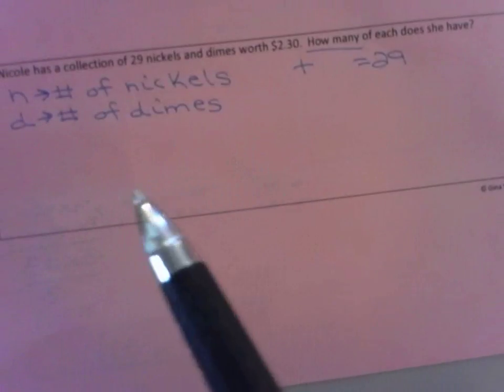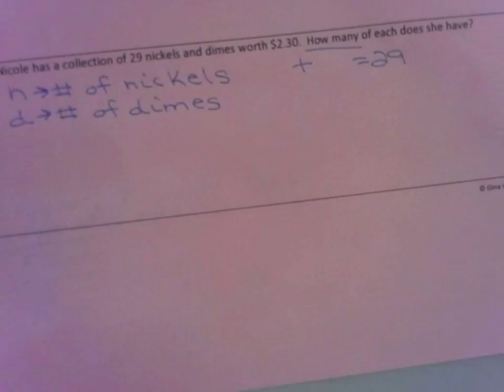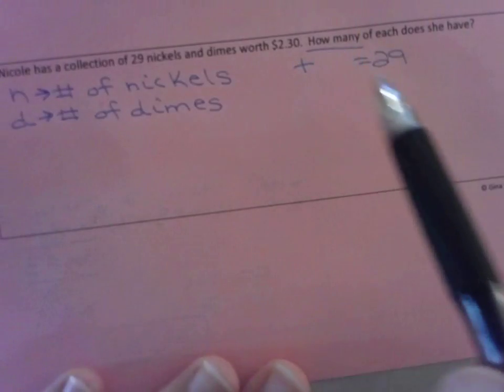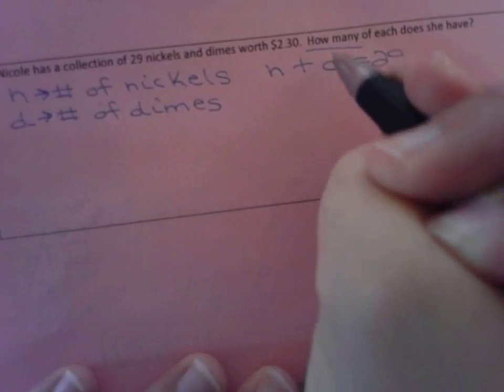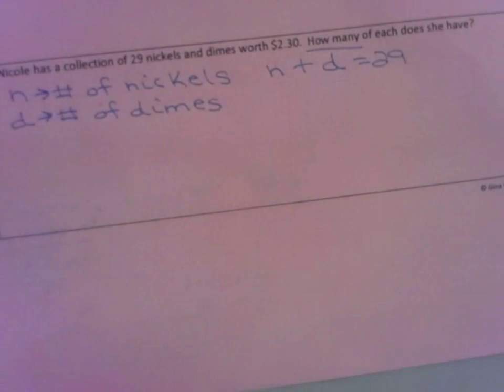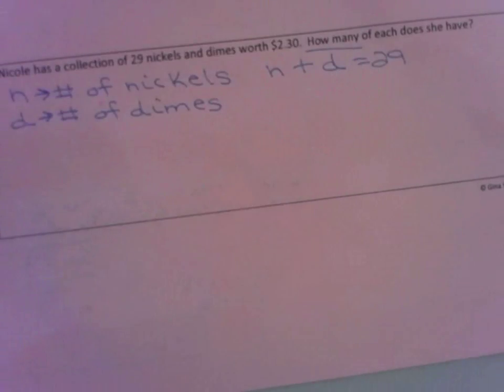He said 0.05 n and 0.1 d. Now be careful. This is dealing with the number of nickels and dimes, not the money. It's dealing with the number of nickels and dimes. So it's just going to be n plus d. Yeah, that's tricky. So a lot of you have kind of the right idea, except 29 is dealing with the total number of nickels and dimes. So it's just the number of nickels plus the number of dimes. Does that make sense, Colton?